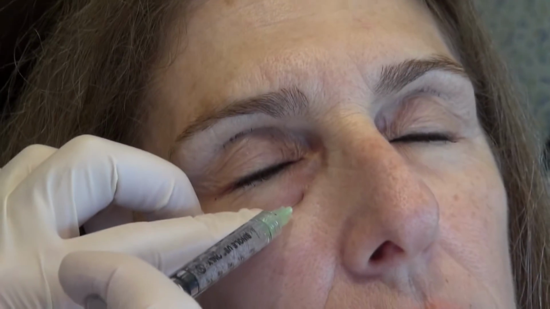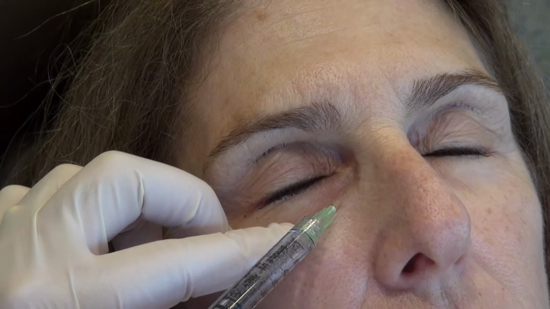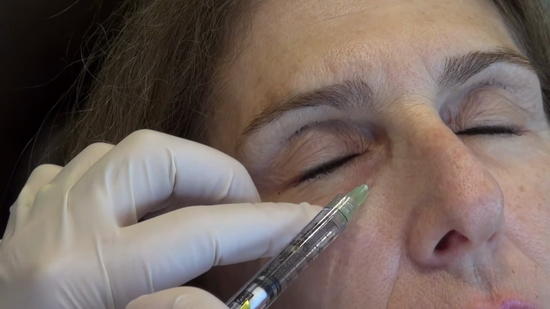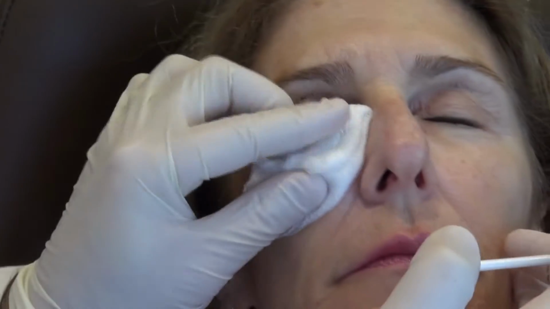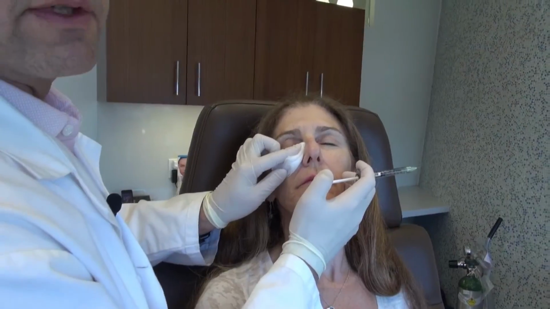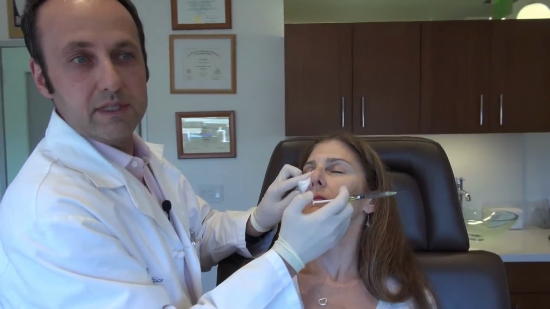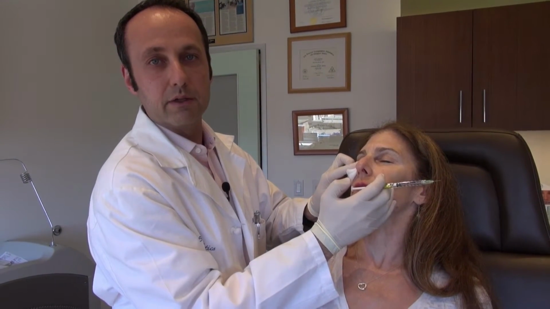The other precaution that I take in terms of safety is that I never push hard on the plunger, so that I'm never putting filler in under pressure. When we see really bad adverse events, such as blindness, necrosis, and stuff like that, we see that in the context of filler going in under extreme pressure.